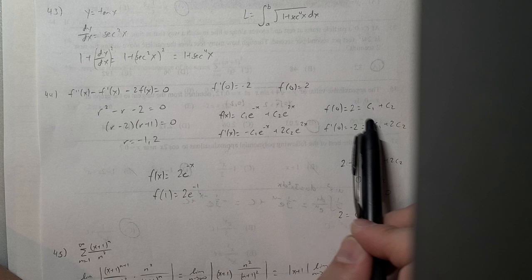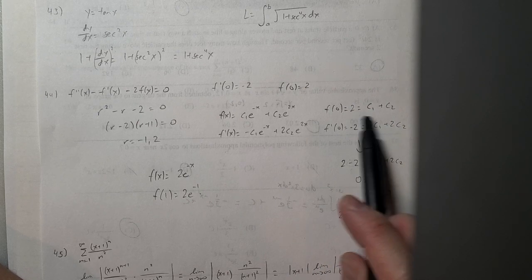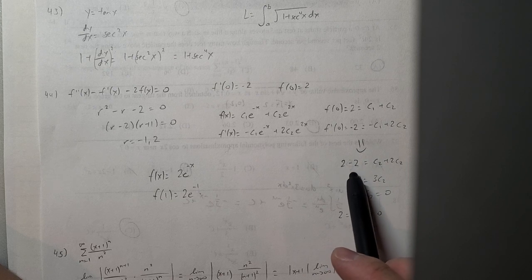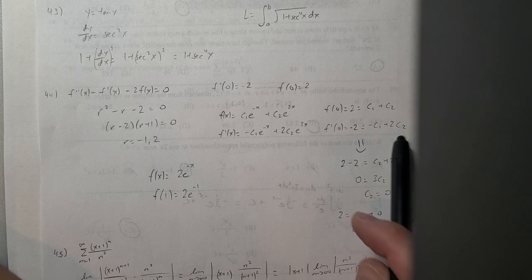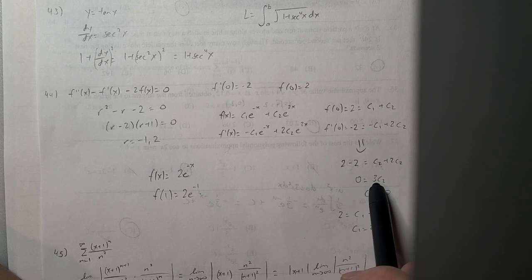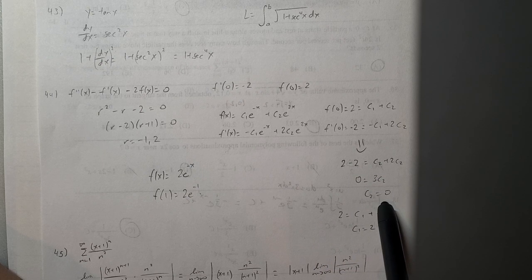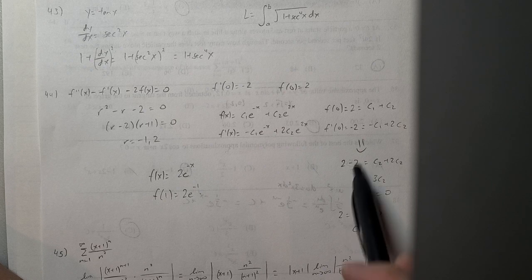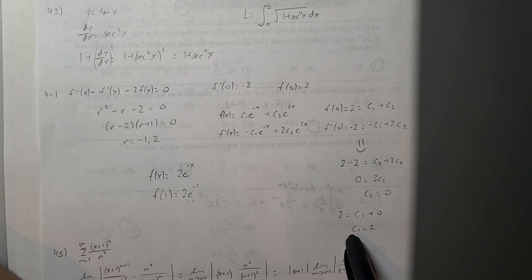So this is 2 equations, 2 unknowns. We can solve the system of equations, okay? So I just add these 2 equations together. 2 minus 2 is 0, c1 minus c1 is 0. So c2 plus 2c2 remain. So 0 is equal to 3c2 after I simplify. So c2 is equal to 0, okay? And to find c1, you can just plug into either one. This one's the easiest probably. c1 is equal to 2 then.